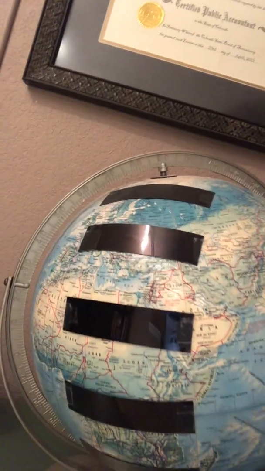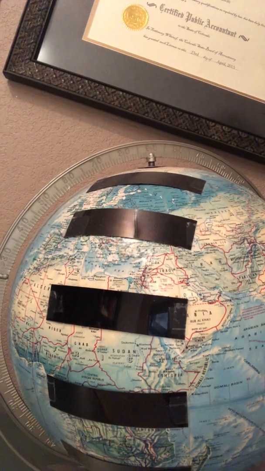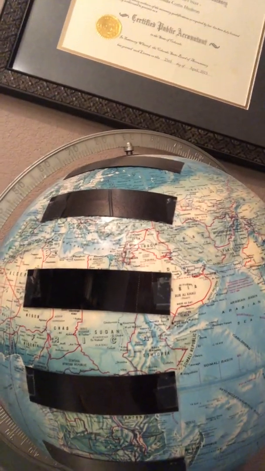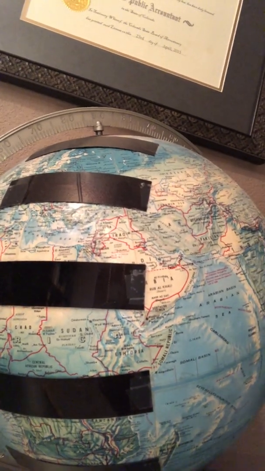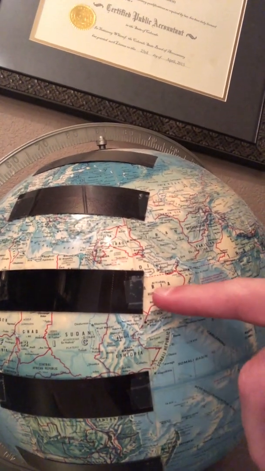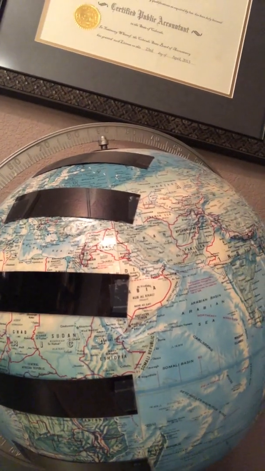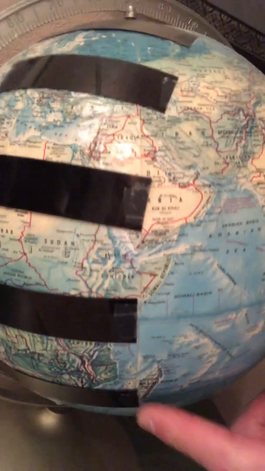And so what I've got is a globe, and it's got some temperature strips on it, and these strips will change color as their temperature changes. And so you can see, since we looked at latitude on Friday, that I've got these strips placed at different latitudes. This one here happens to be at the equator. This one's probably at about 30 degrees, 45 degrees, and then 60 degrees north latitude. I've also got one way down here in the bottom in the southern hemisphere that's at 30 degrees south latitude.